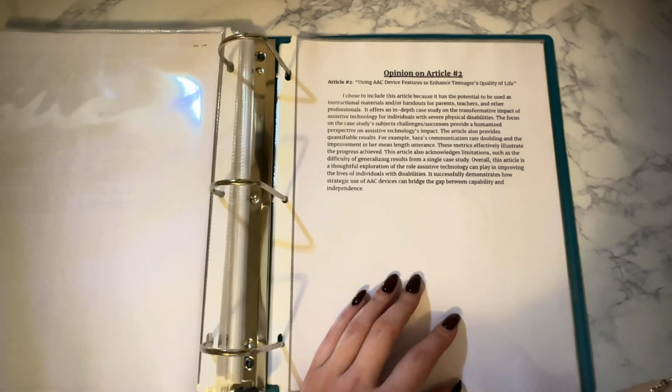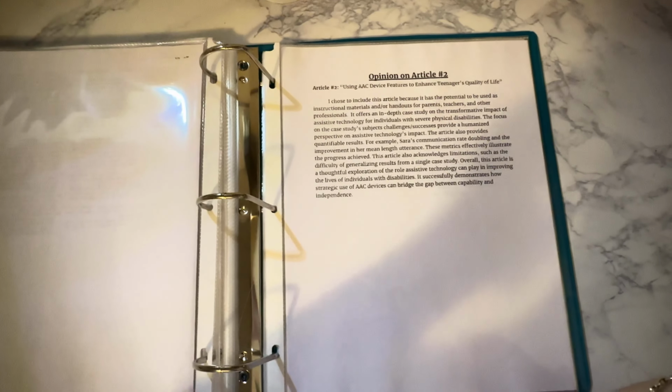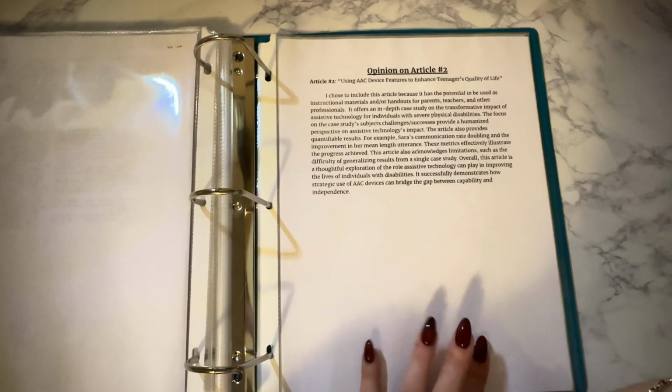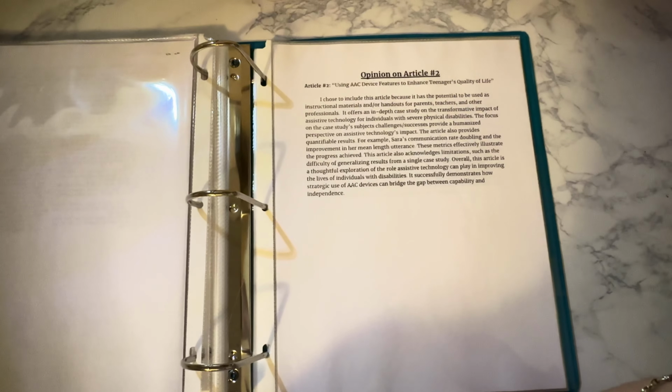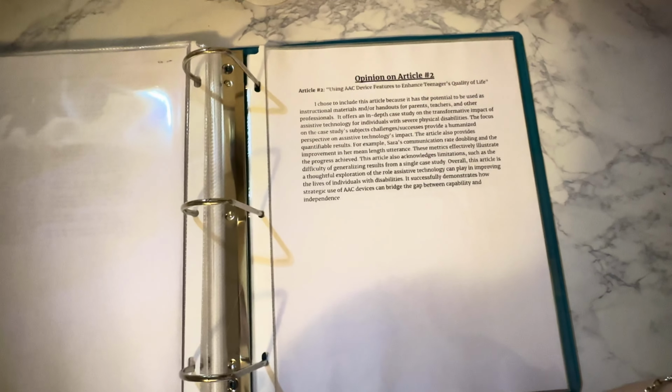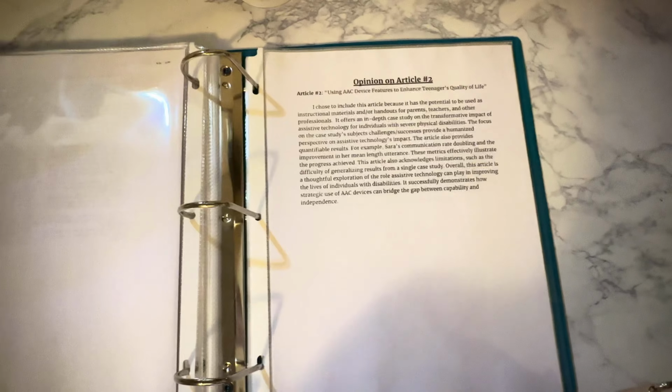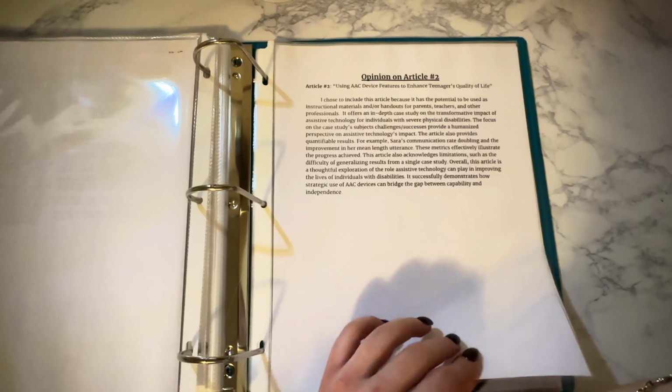So my first opinion is on article number 2, using AAC device features to enhance teenagers' quality of life. I'll let you read that, but I thought it was good because it had the potential to be used as instructional materials, and since it offers an in-depth case study, I think that is helpful to know as well.